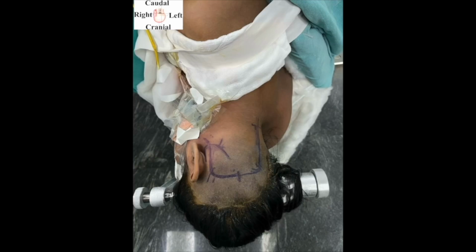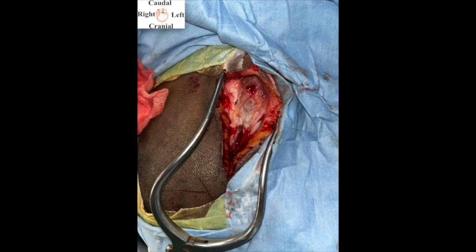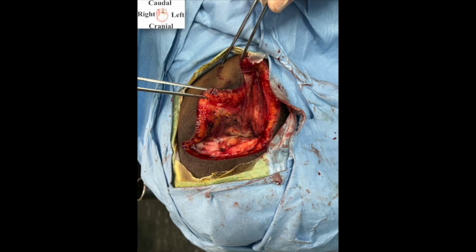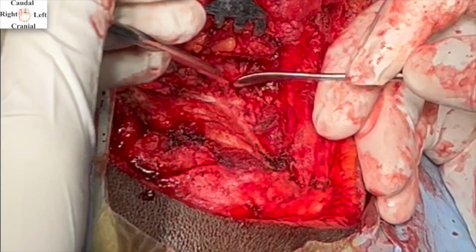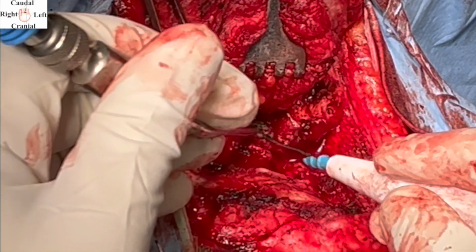A curvilinear hockey stick incision was marked, extending from just medial to the mastoid tip, curving caudally and medially towards the midline over C2 spinous process. The musculocutaneous flap was elevated in the midline avascular plane, starting from spinous process of C2 till the inion, curving laterally along the superior nuchal line, leaving a cuff of muscle, and then progressing inferiorly till the mastoid tip. The rim of foramen magnum was delineated and C1 arch was identified.